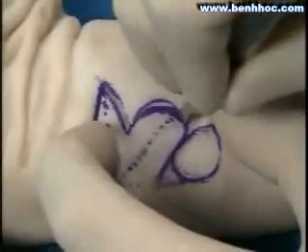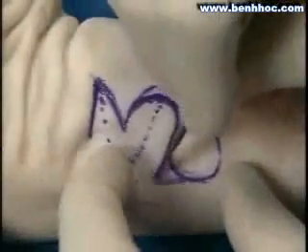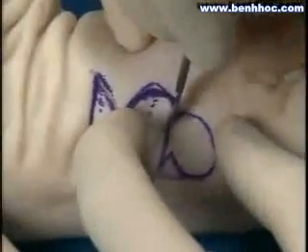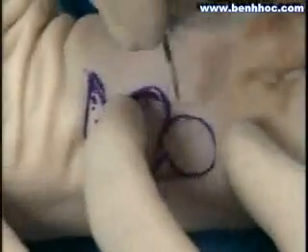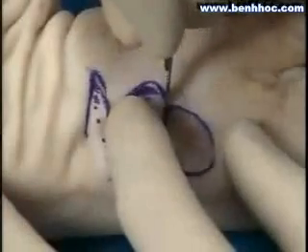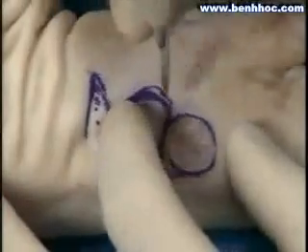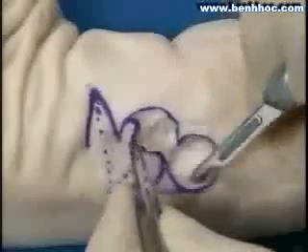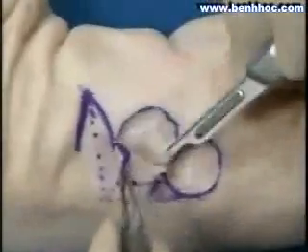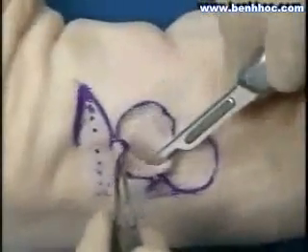Now a triangular portion is being removed as the remainder of the first flap is being undermined. The reason the angle or triangle needs to be removed at the apex of the first lesion is so that that first flap can be rotated into position.